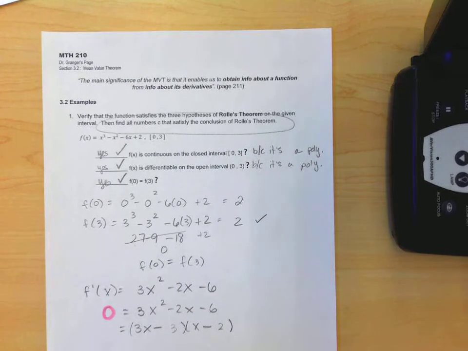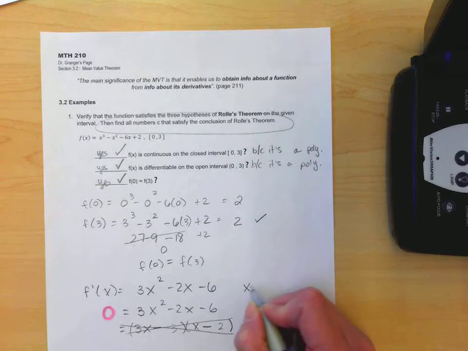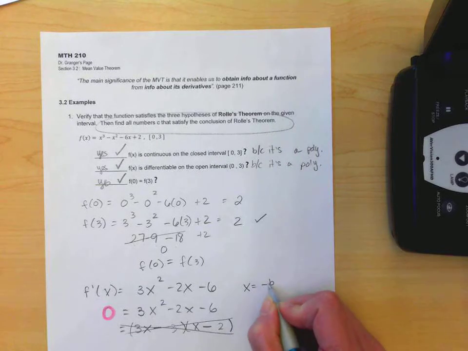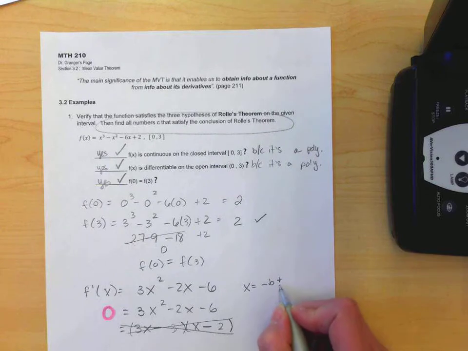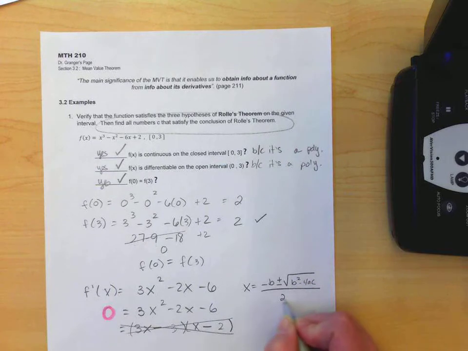Because it doesn't factor, it doesn't mean I can't solve it. It just means that to solve, I've got to go a different direction, and I'm going to try the quadratic formula. x equals the opposite of b plus or minus the square root of b squared minus 4ac, all over 2a.